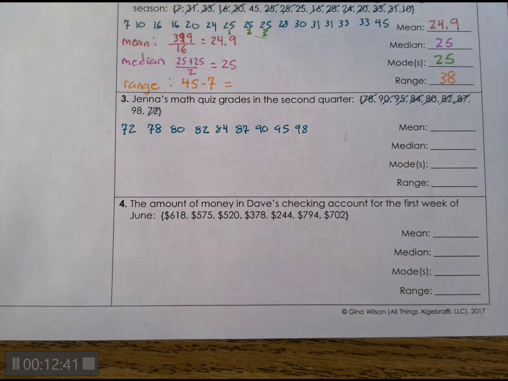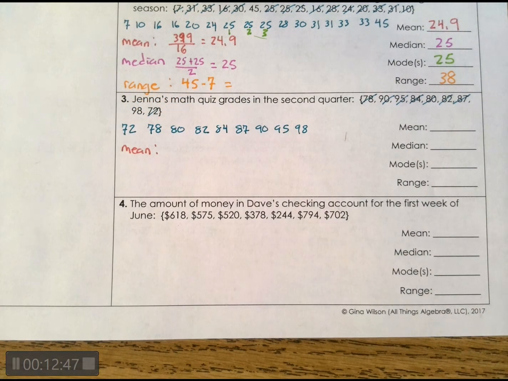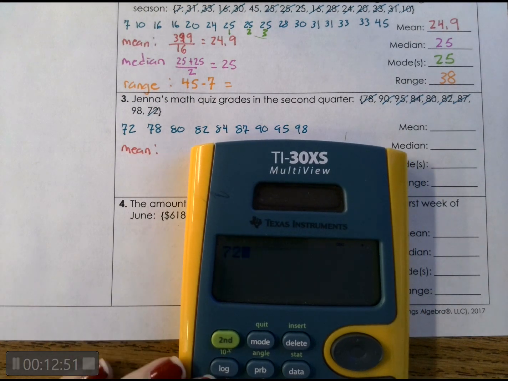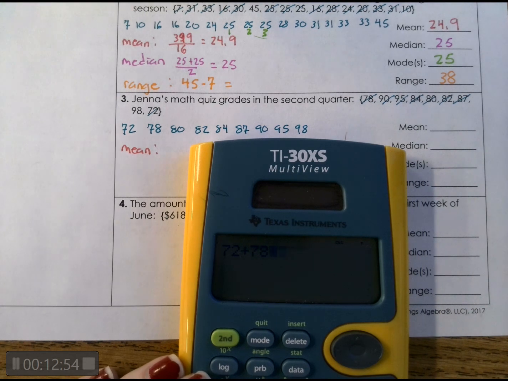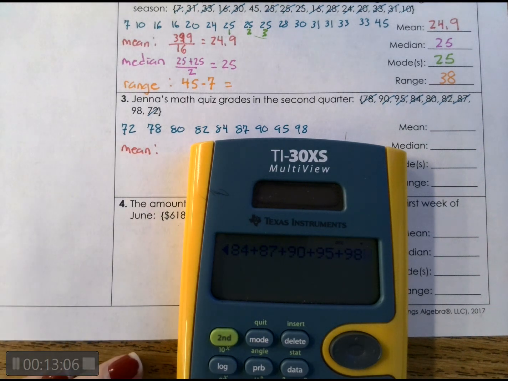Alrighty. So then for our mean, we're going to add up all of those numbers. So we get 72 plus 78 plus 80 plus 82 plus 84 plus 87 plus 90 plus 95 plus 98.